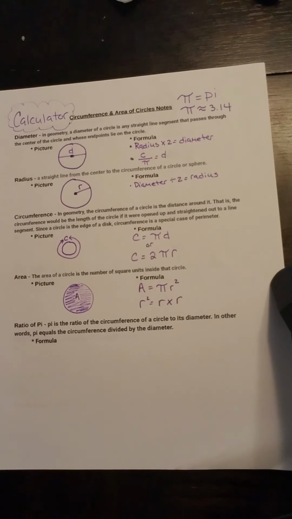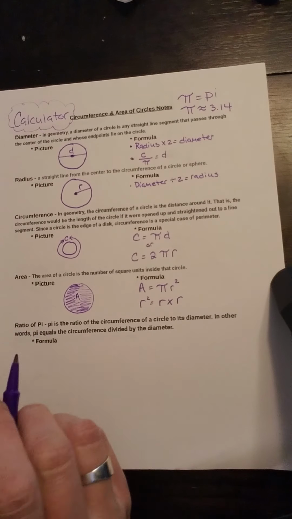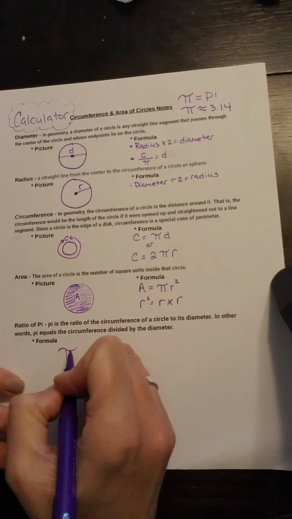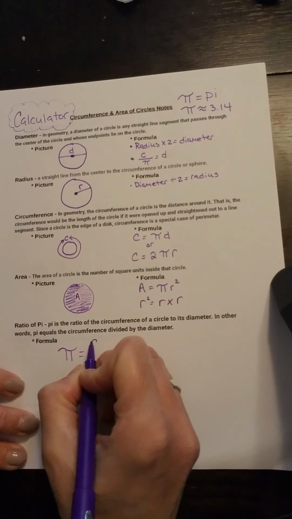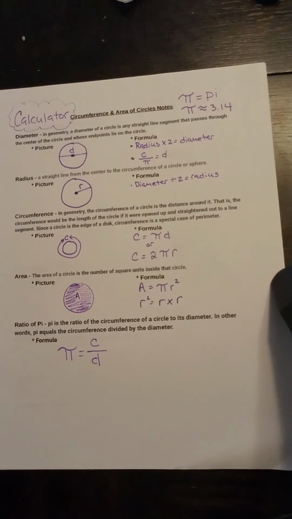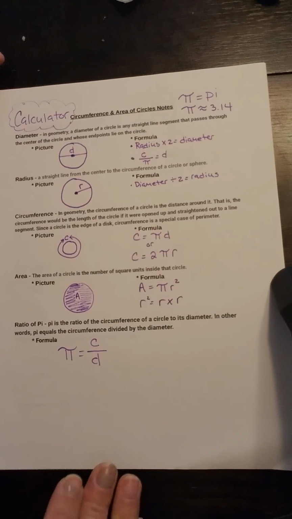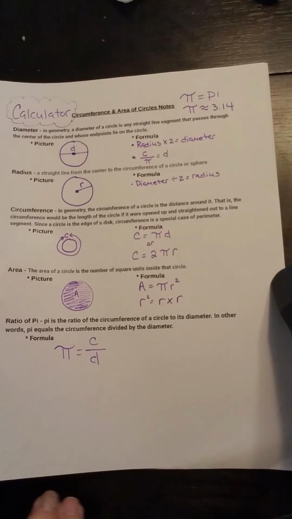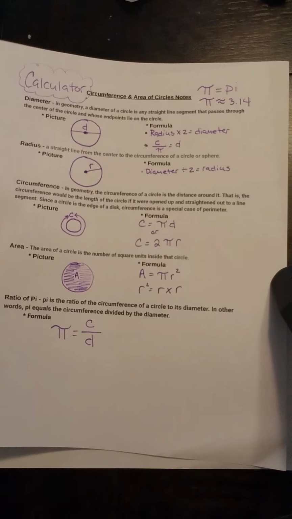All right, then we have the ratio of pi. Pi is the ratio of the circumference of a circle to its diameter. So pi equals circumference divided by diameter. All right, next we're going to do some examples of each. Again, if I'm going fast, please just pause your video.